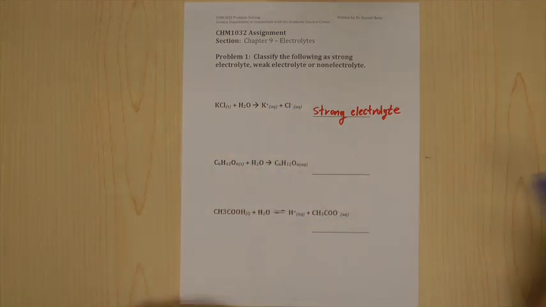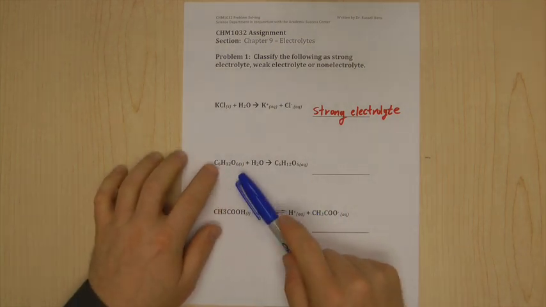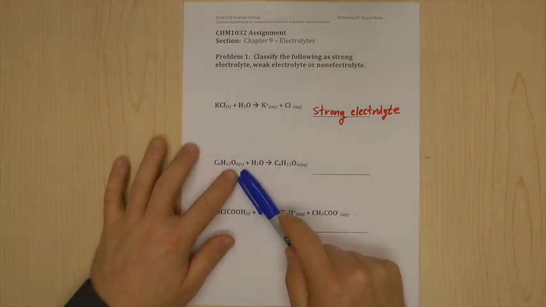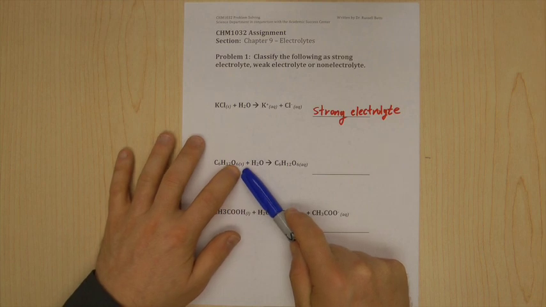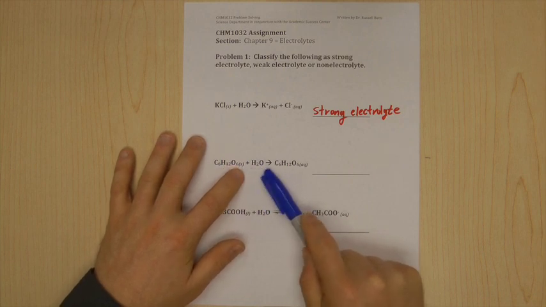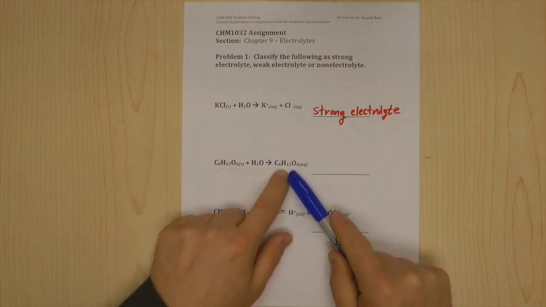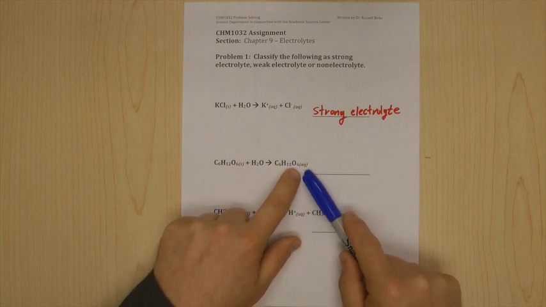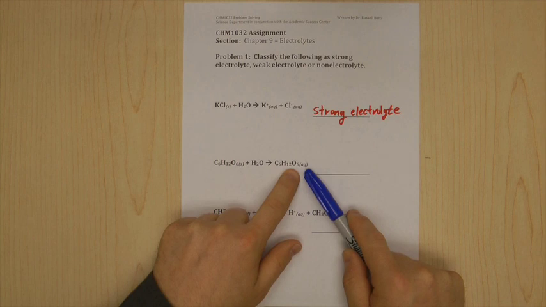All right, the next one. So here we have C6H12O6, it's a sugar. S stands for solid. It dissolves in water. Complete arrow to the right to give me C6H12O6 aqueous. Well, the aqueous means dissolved in water. It's just simply dissolved in water.